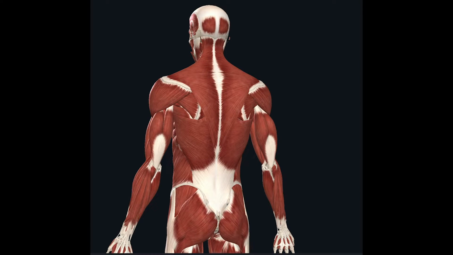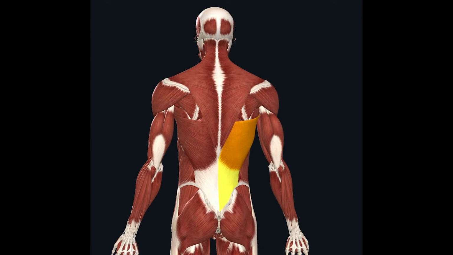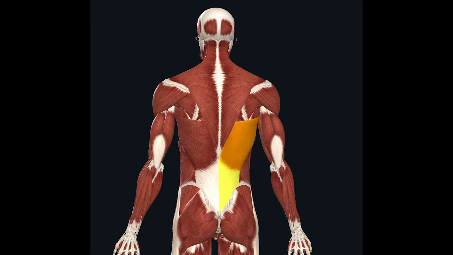Now we're going to look at the big power muscle movers of the shoulder. So the biggest muscle in the back is this big fan-shaped muscle that is called the Latissimus dorsi. And this is also known as the swimmer's muscle. So if you look at swimmers, they've got a very large and defined Latissimus dorsi.